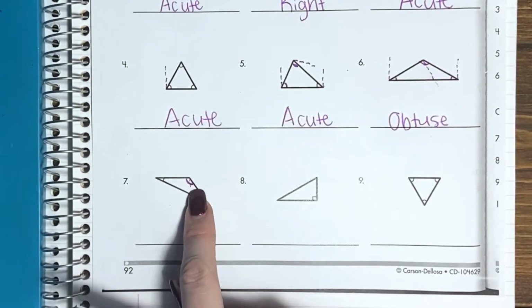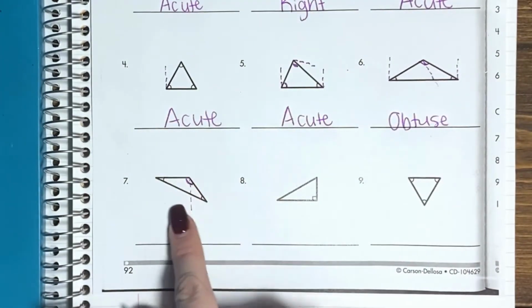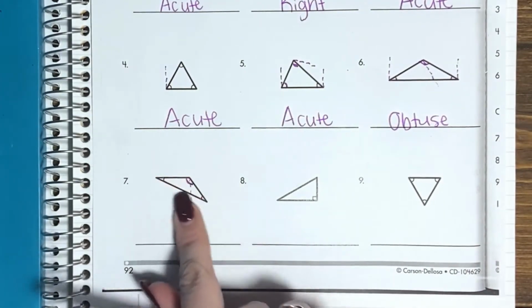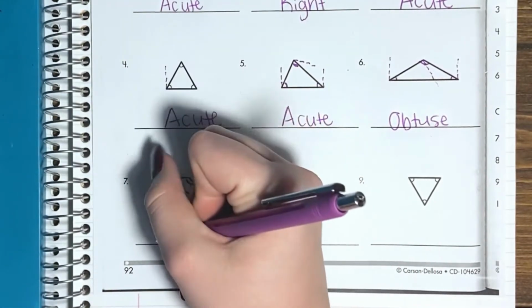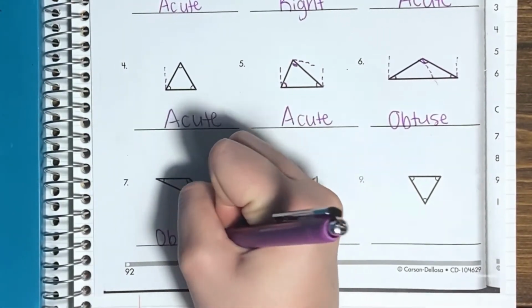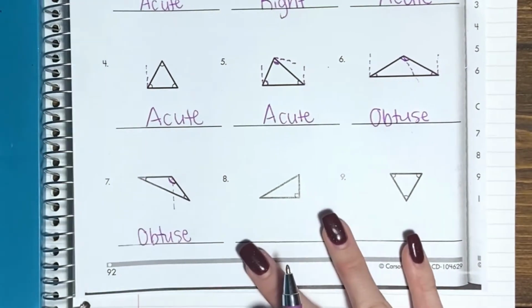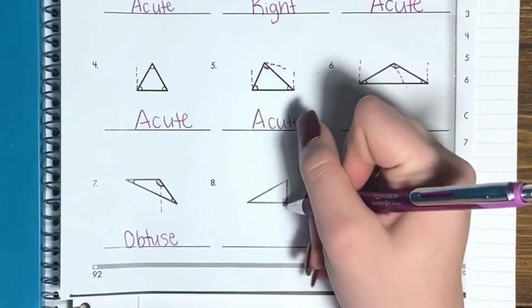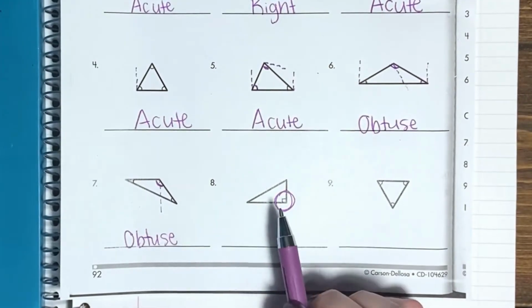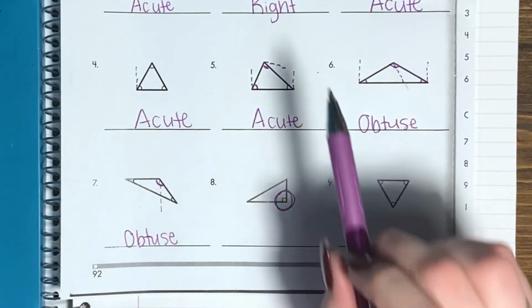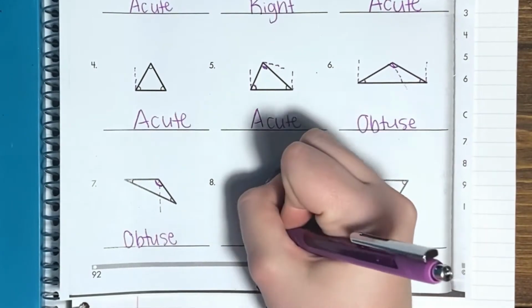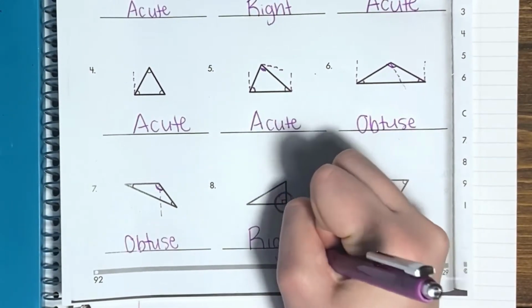So look, we finally got another obtuse triangle. It only has to have one obtuse angle to be considered an obtuse triangle. So there's that one. Okay, we got another easy one. This right here automatically signifies a right angle. If you see one right angle, it is automatically a right triangle.